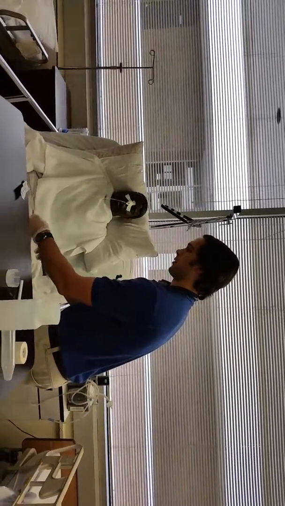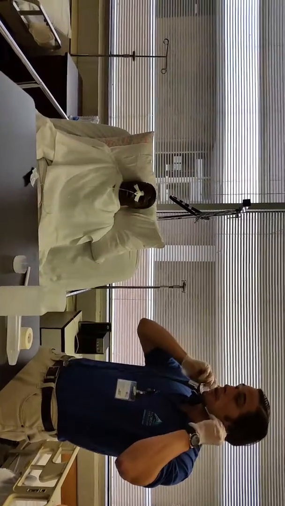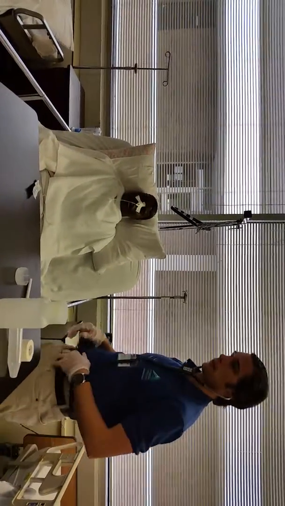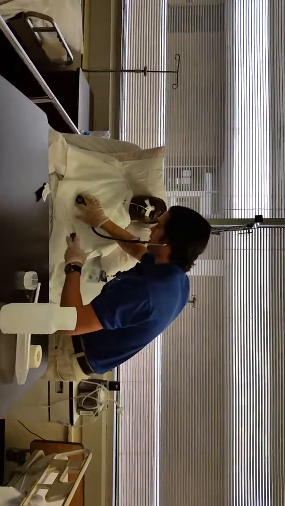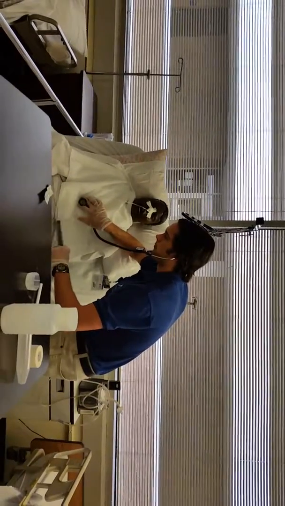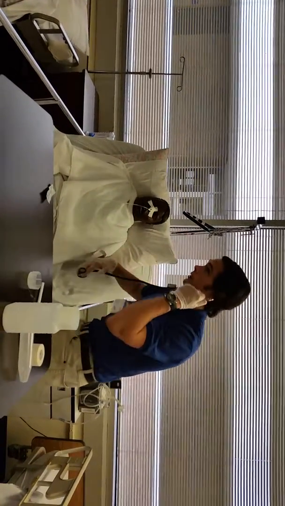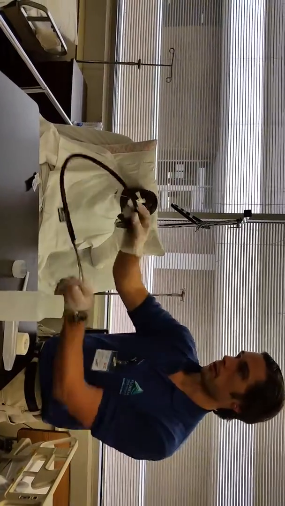That's our NG tube. And my stethoscope. And I'm going to listen in the epigastric area. Inject air and listen for a swooshing sound.